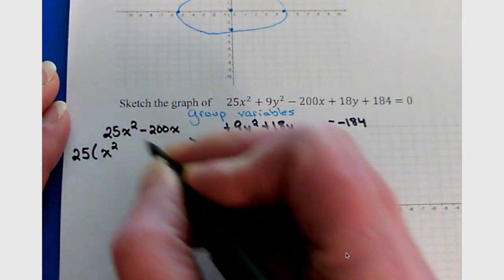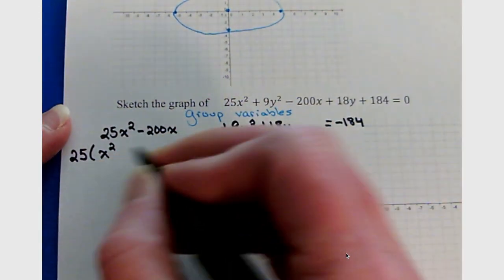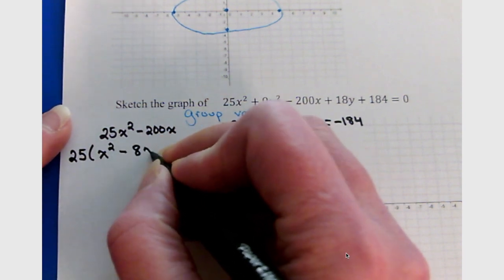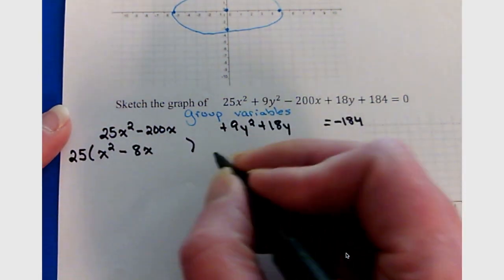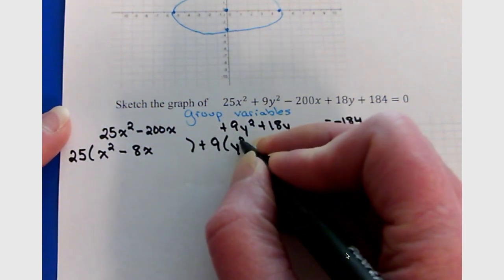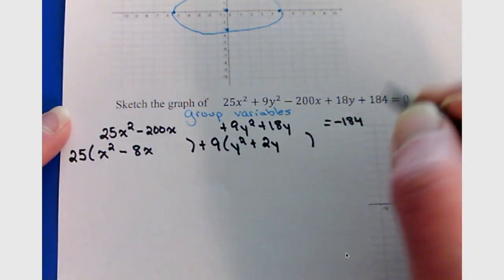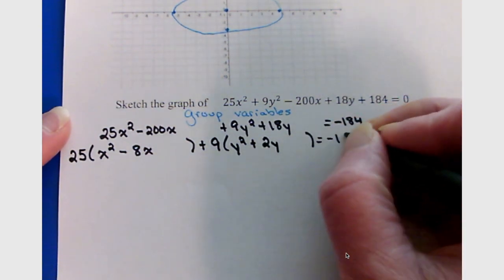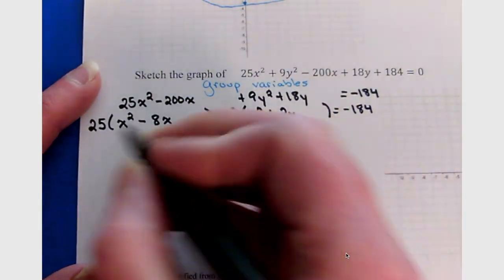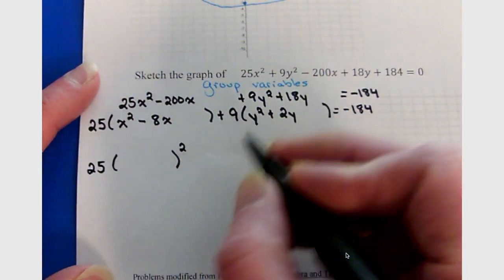So I'm going to have x squared, and then negative 200 divided by that would leave me with negative 8x, plus, factor out a 9. Now remember, I would really like this to be something squared.